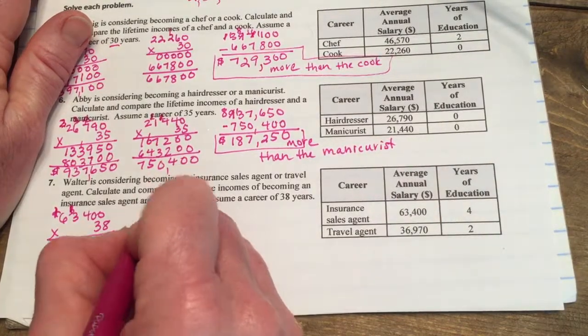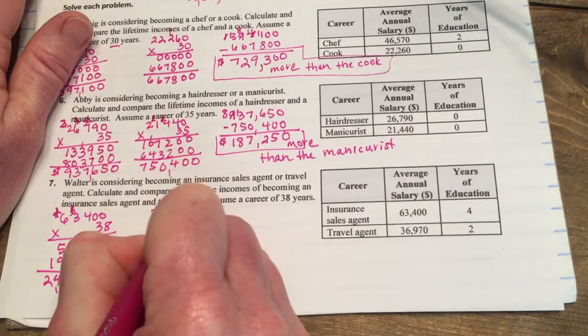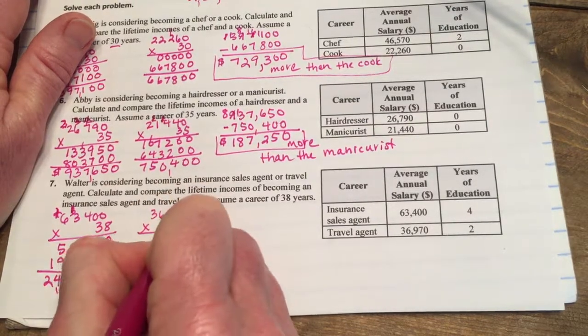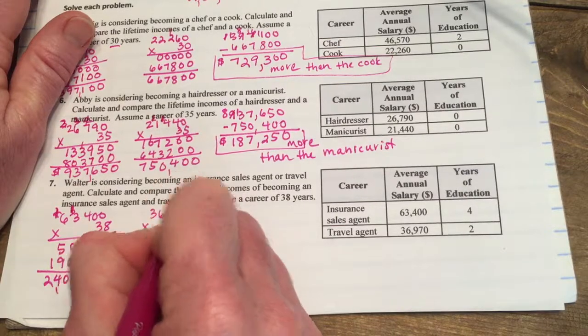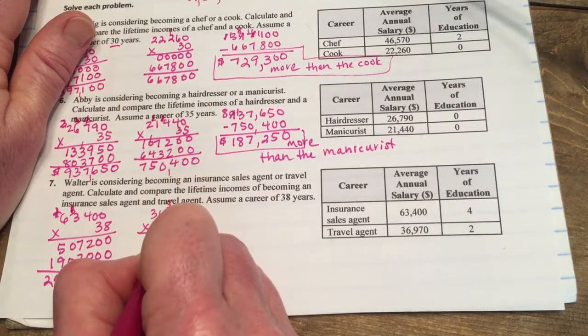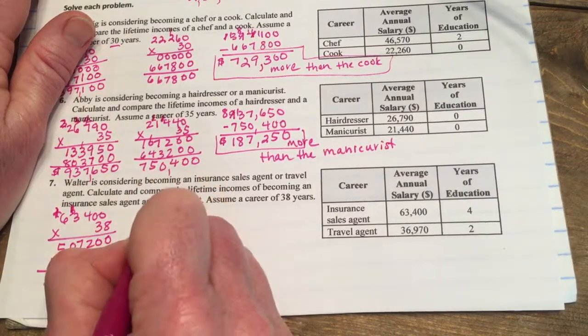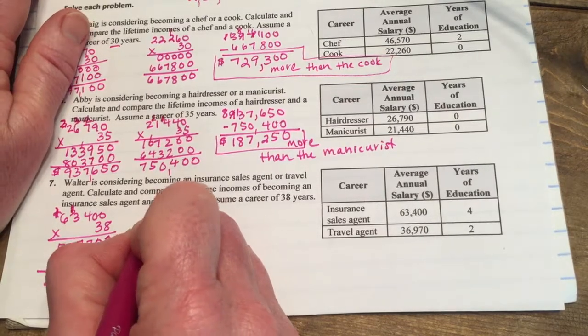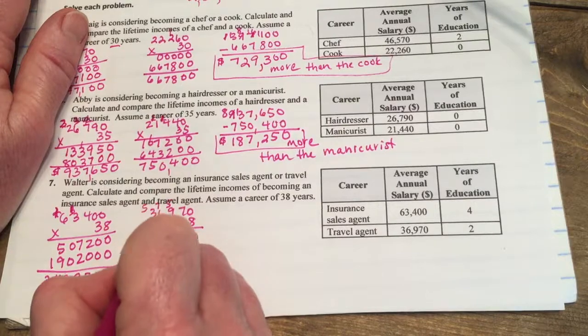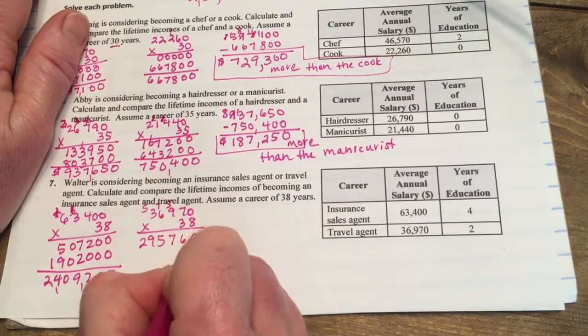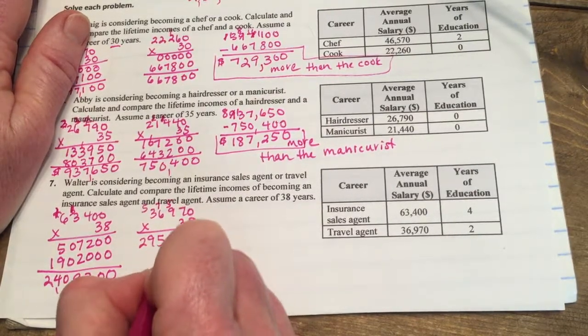For the travel agent, 36,970 times 38. So 0, 56, carry your 5. 8 times 9 is 72, plus 5 is 77. 8 times 6 is 48, plus 7 is 55. 8 times 3 is 24, plus 5 is 29. Start with a 0. 3 times 0 is 0. 3 times 7 is 21.